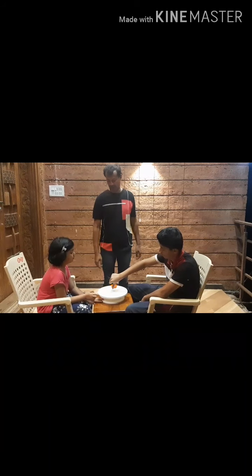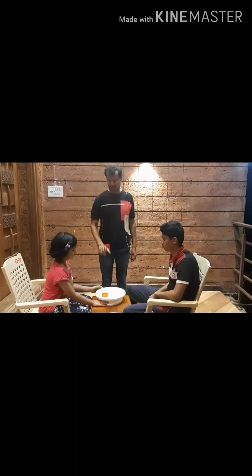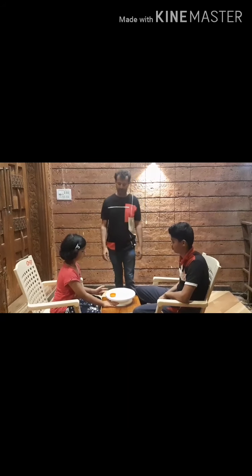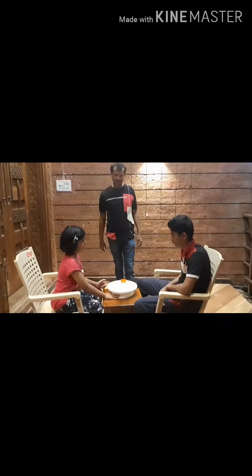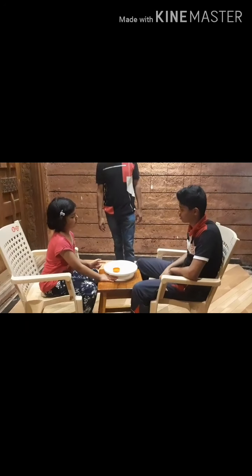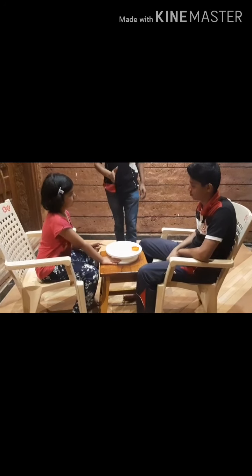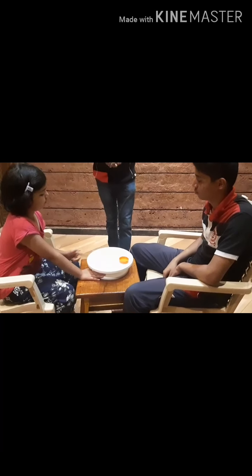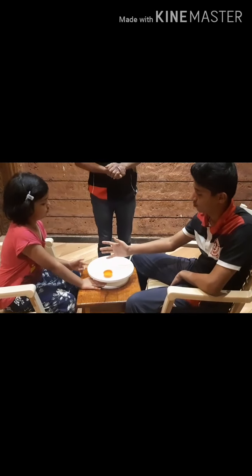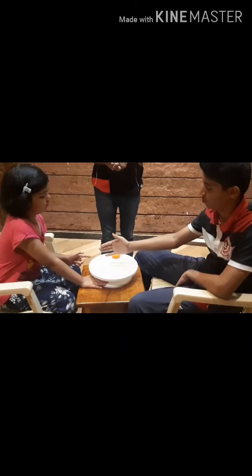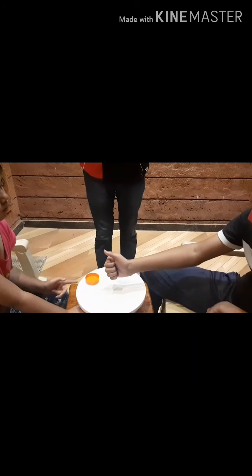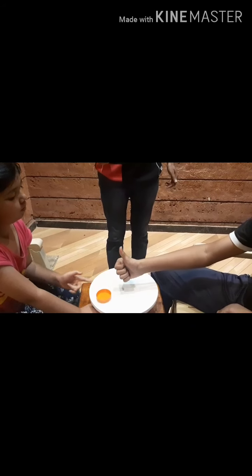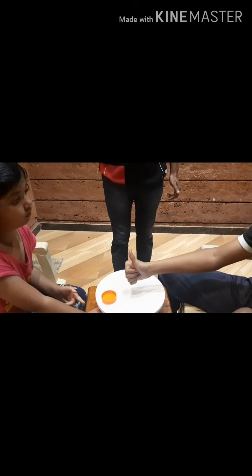Now Tanishka, please change the direction of the revolution. Atharva, which is this direction? It's an anti-clockwise direction. So let us use the right hand rule. In this case, hold your hand at the center of the table with fingers curled in the direction of revolution and thumb outstretched along the axis of rotation.